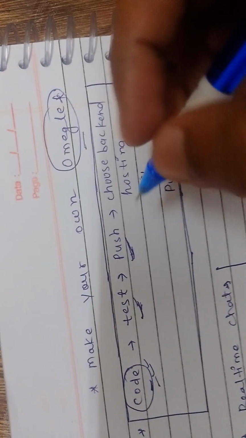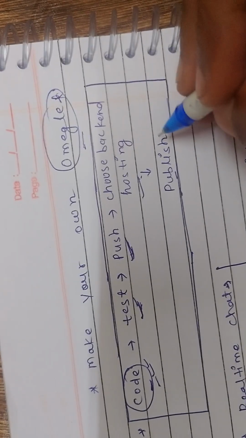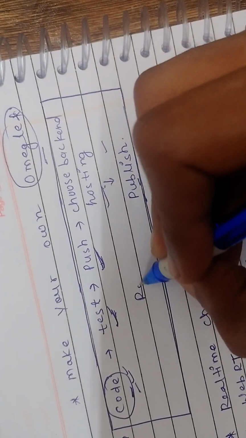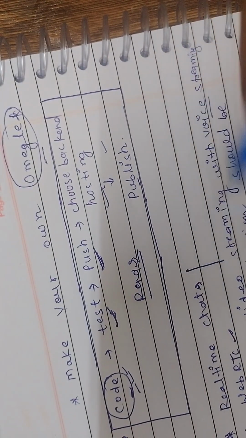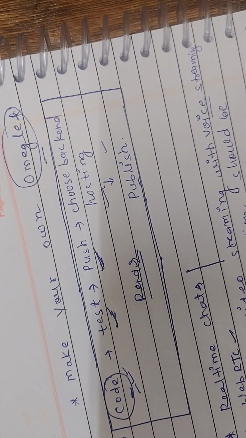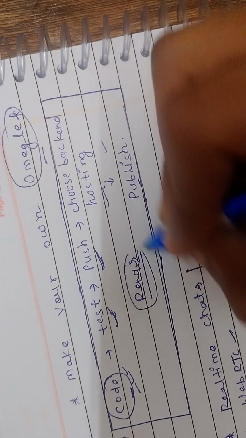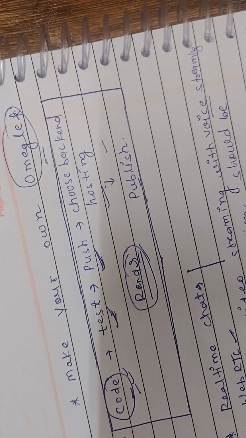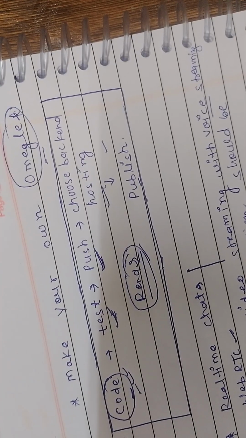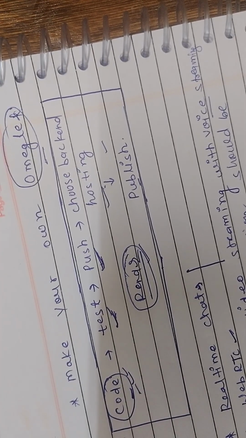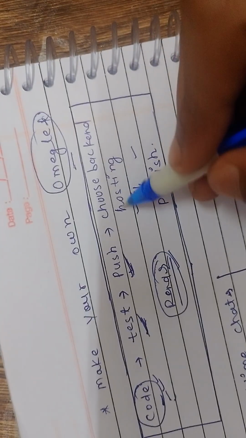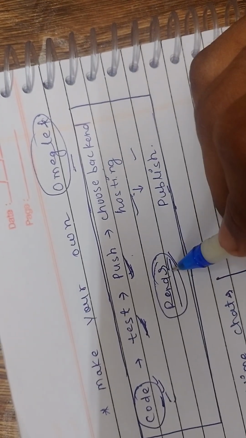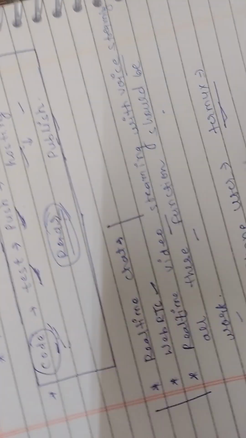After GitHub we have to choose the best hosting provider, like Render, which is the best free tier hosting provider that gives you, I think, 1 GB bandwidth. I'm not sure, but yes, this is a free tier. Whatever backend you have to host for your web apps, you can use Render for free. Now when you test on Termux or CMD, you push to GitHub, choose a backend server like Render, and publish it. So this is the thing.